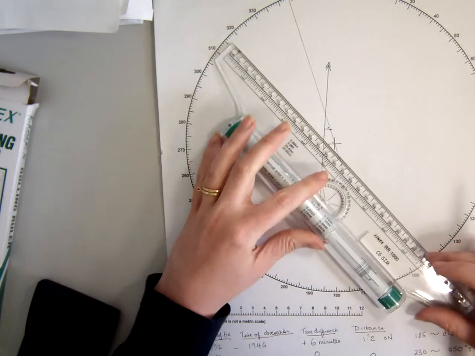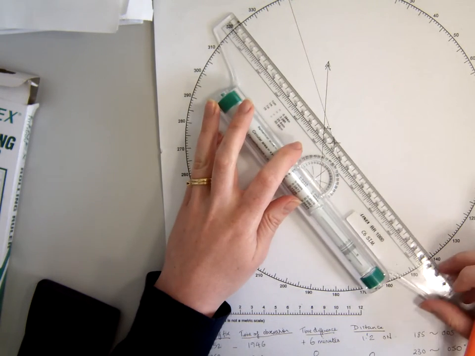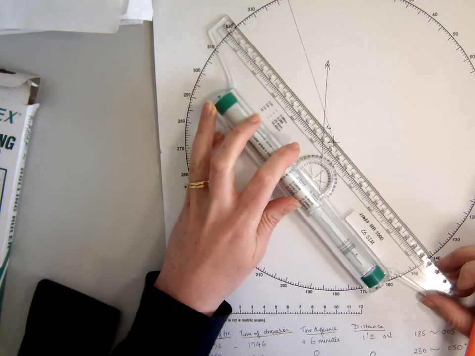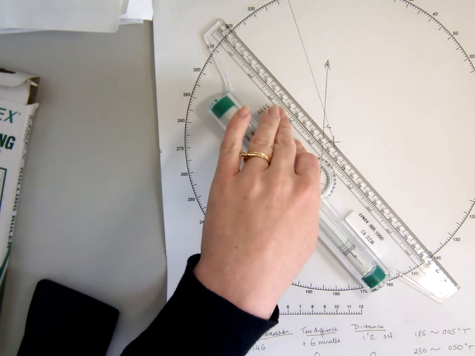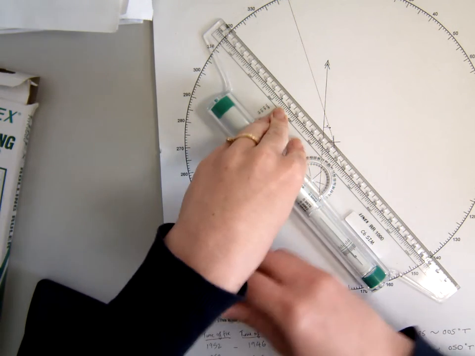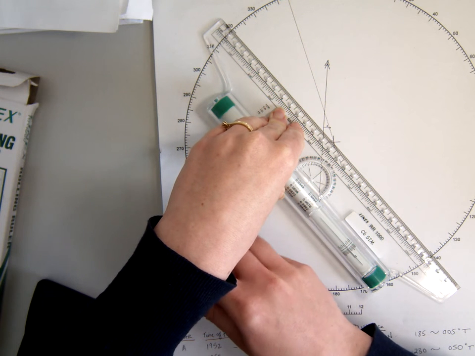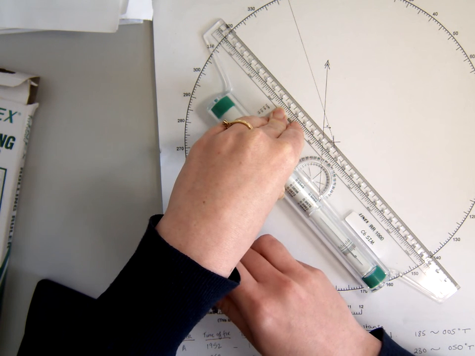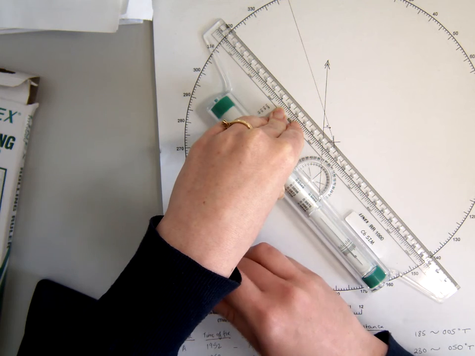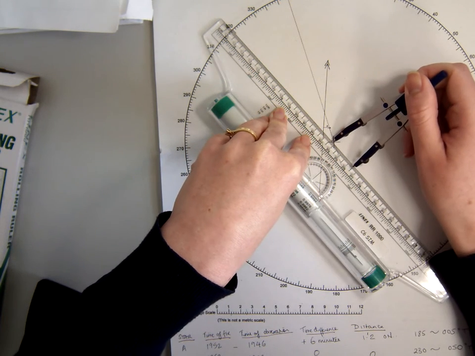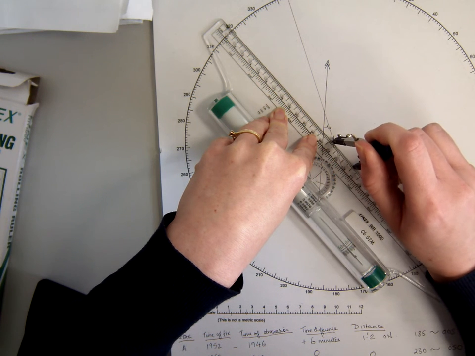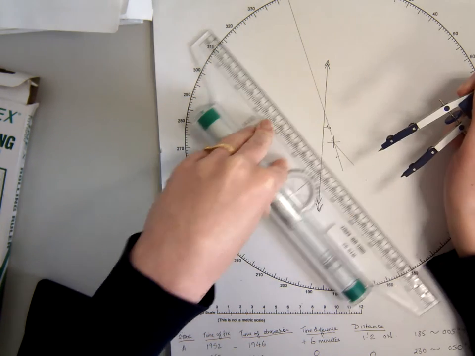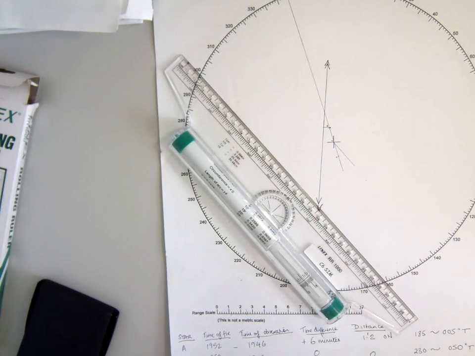So 140, I'm going to plot 2.5 towards. So I'll line up my parallel or rolling rule with 140 and measure off 2.5 in the direction of 140. So there's my intercept for star B.